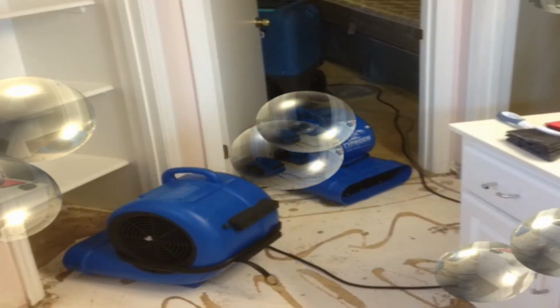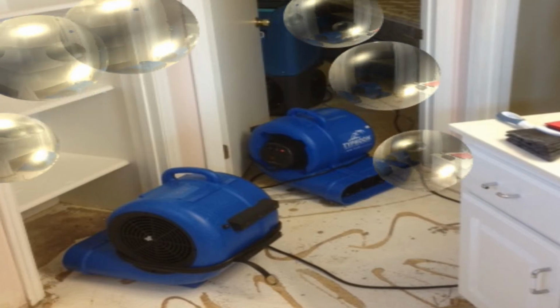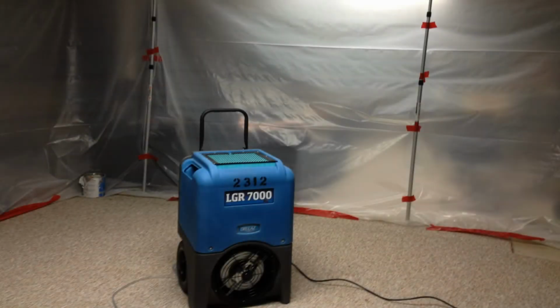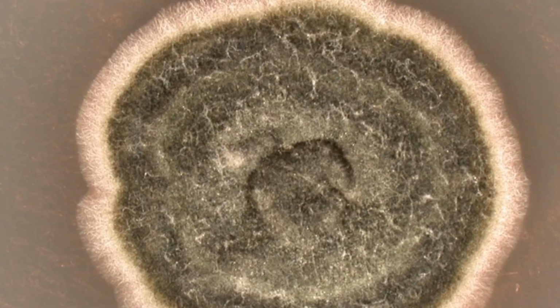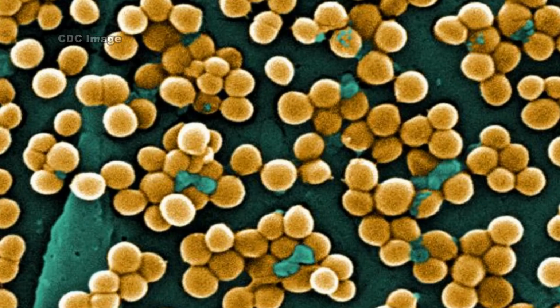If not conducted properly, the drying process can result in airborne contaminants being spread throughout a property, even into areas not damaged by the water incursion. These contaminants may include mold and bacteria, viruses and protozoa, lead and asbestos, and chemical contaminants.